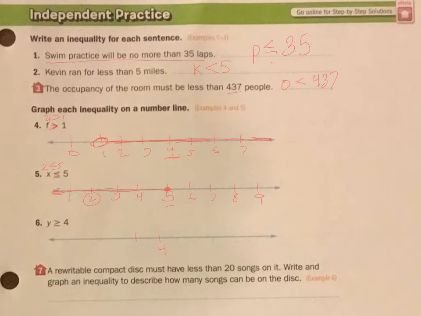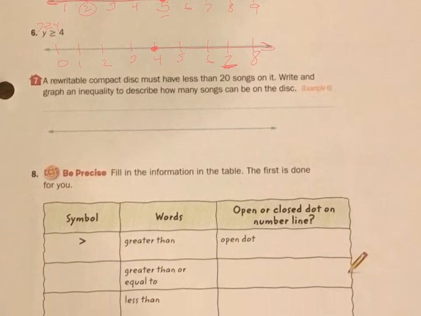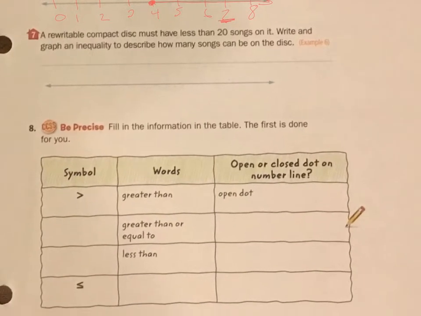4, 3, 2, 1, 0, 5, 6, 7, 8. Okay. It's greater than or equal to 4, so it's a closed dot. And y is going to be greater, so you have to go to the bigger side. So let's check it. Let's do 7. Is 7 greater than or equal to 4? Yep. Okay. 2 more, 7 and 8.